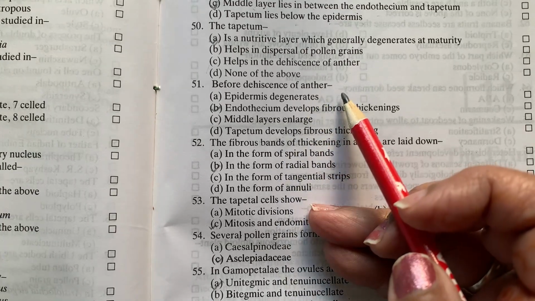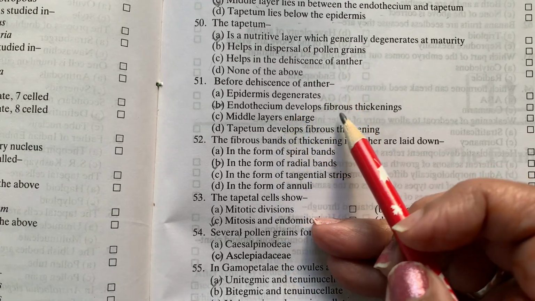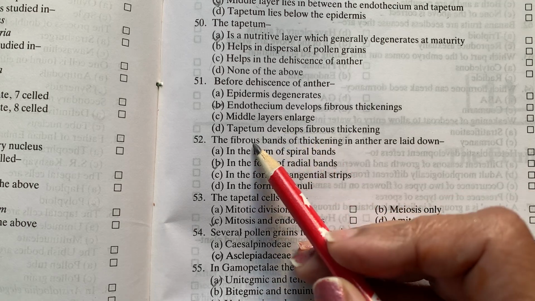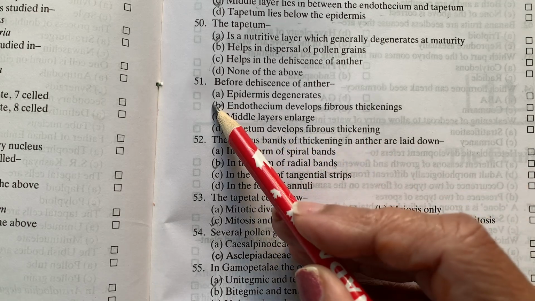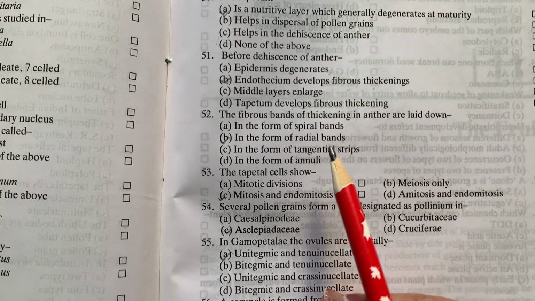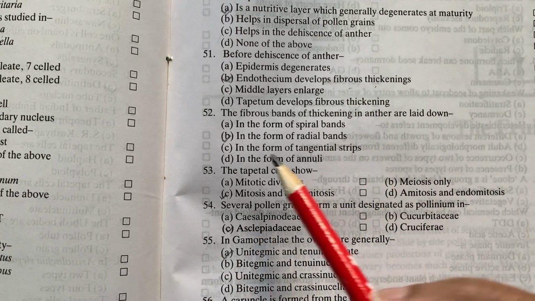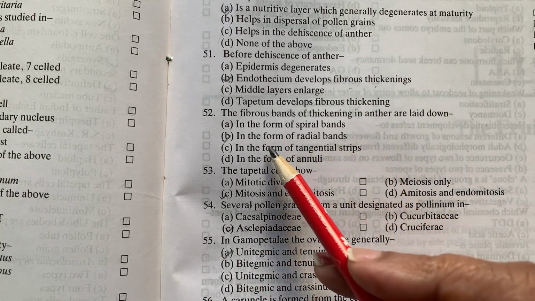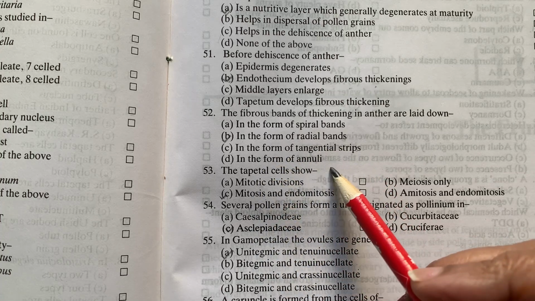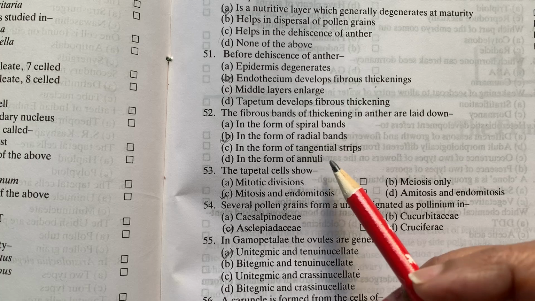Before dehiscence of anther, epidermis degenerates, endothecium develops fibrous thickening, middle layer enlarged, tapetum develops fibrous thickening. Second one, endothecium develops fibrous thickening. The fibrous bands of thickening in anther are laid down in the form of spiral bands, in the form of radial bands, in the form of tangential strips, in the form of annuli. It is the second, in the form of radial bands.